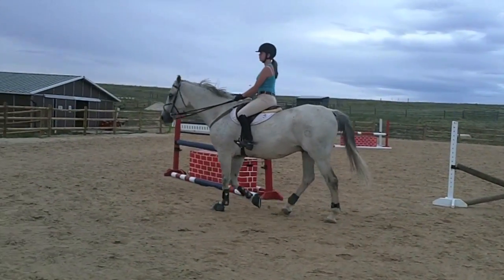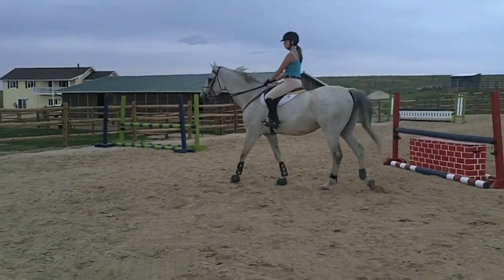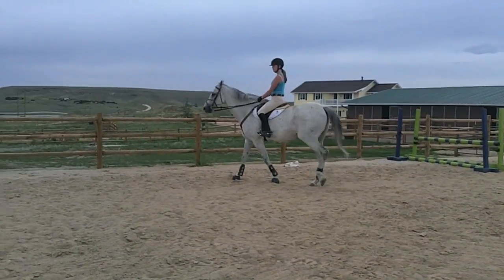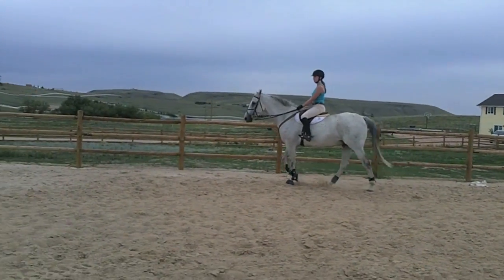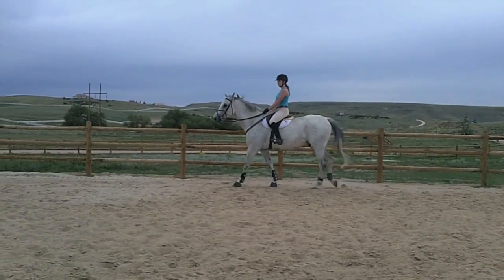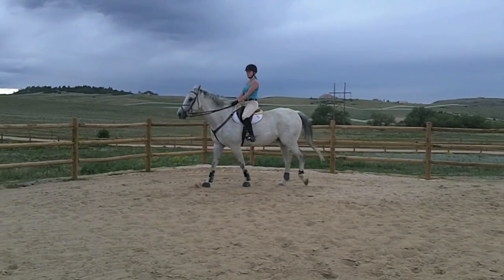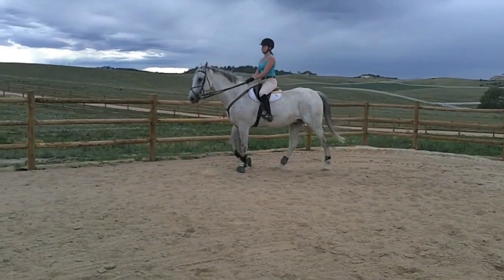But we have a saying in English that goes, rise and fall with the leg on the wall. So to be on what we call the correct diagonal, that means you're supposed to be going up and down with the horse's outside front leg. So when we're going this direction, she should be going up and down with the horse's right front leg.